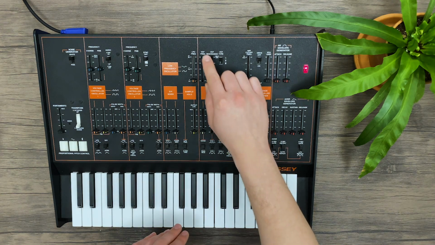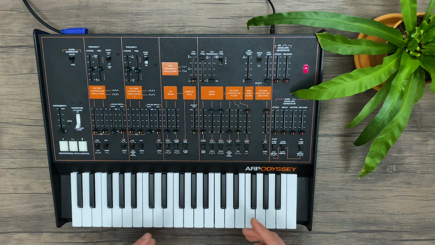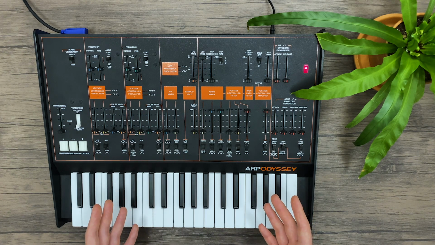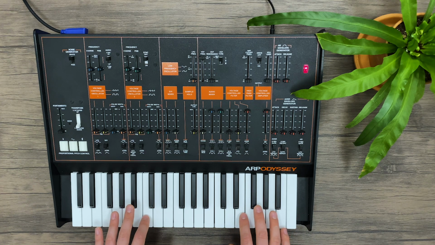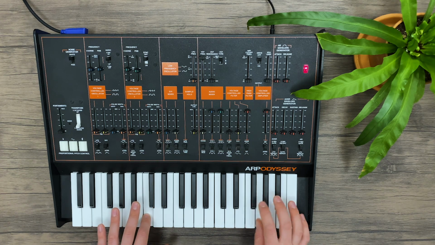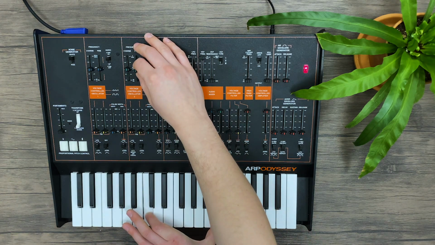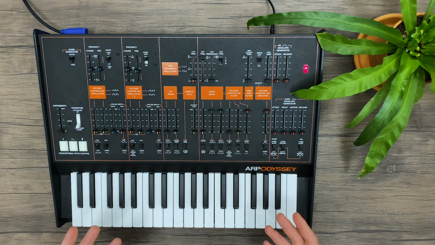So if I get rid of my resonance and open my filter again and play a bass note, I'll get two oscillators going at once, but if I play another note on top of that, I'm going to be able to play duophonically. And it works especially well if I have my oscillators perfectly in tune with each other.